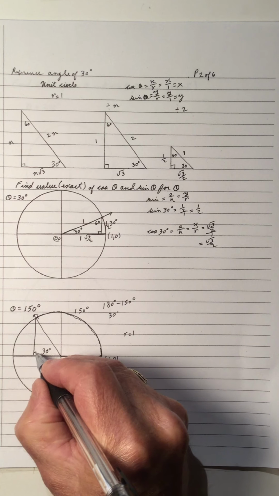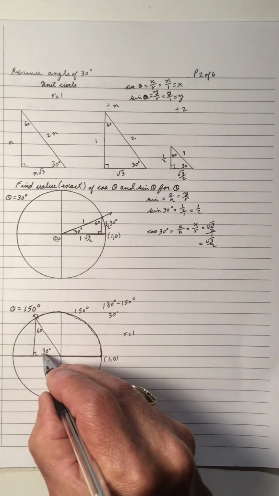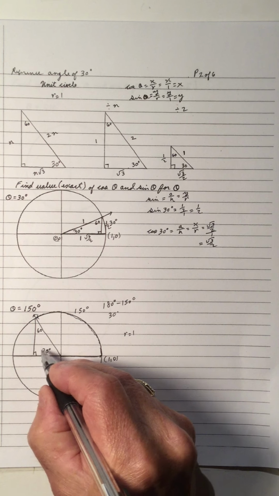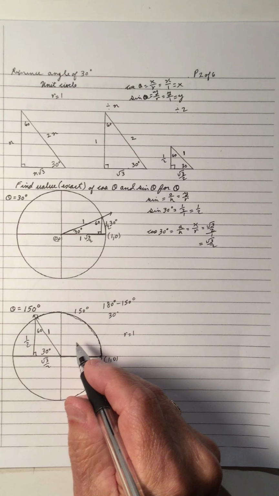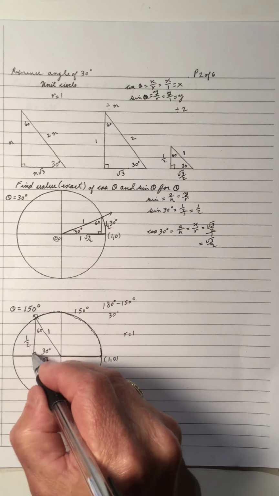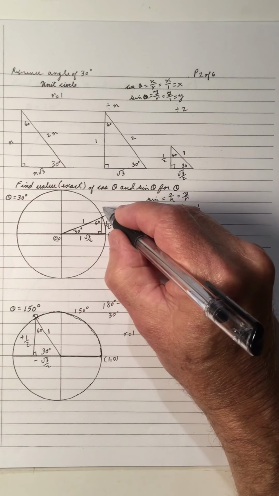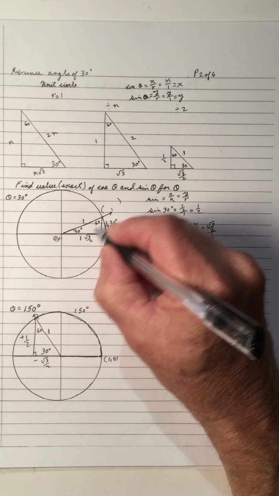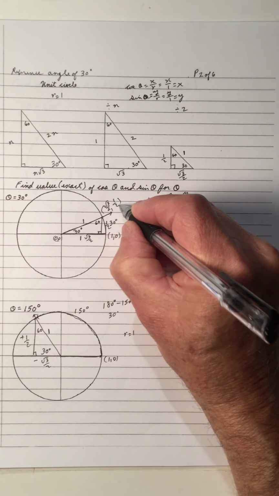Drop a perpendicular to the x-axis, and that is a 30, 90, so that's a 60. Opposite to 60 is root 3 over 2. Opposite to 30 is a half, and the radius of the circle is 1. But because we're in quadrant 2, then the y is positive and the x is negative. And I just want to go back to this right here. If this is on the unit circle, x is root 3 over 2, and the y is 1/2.